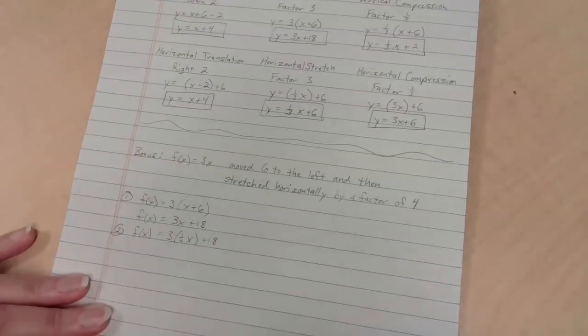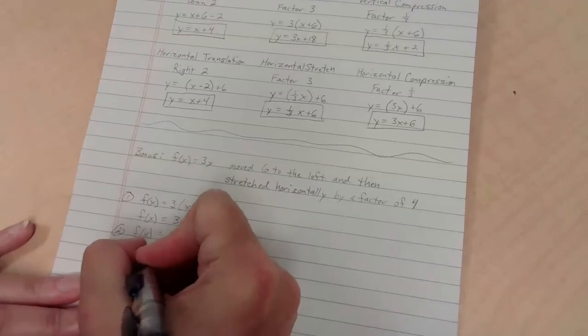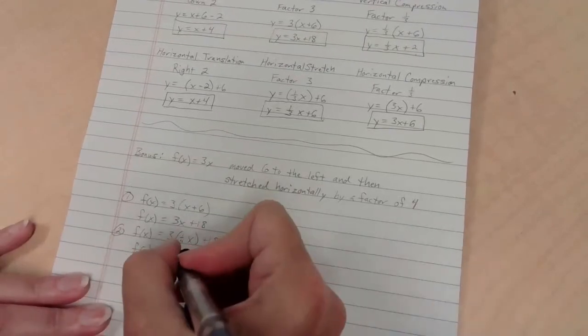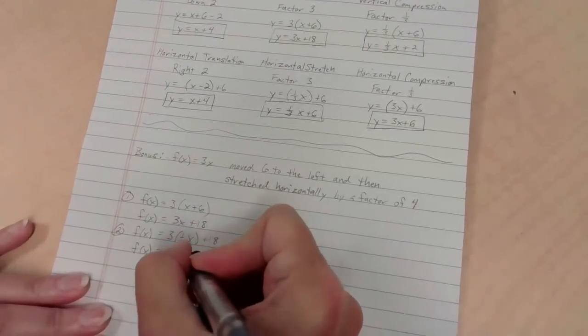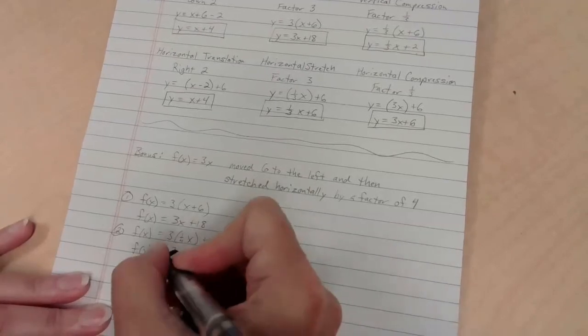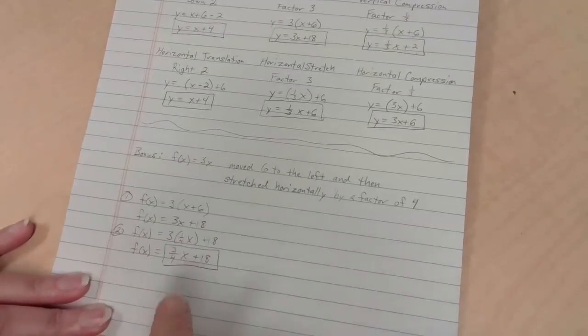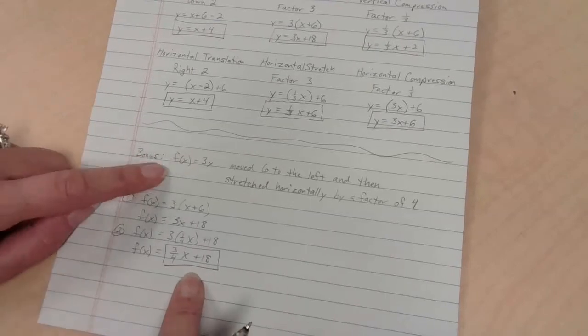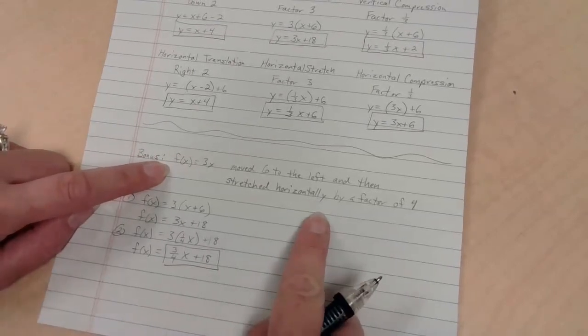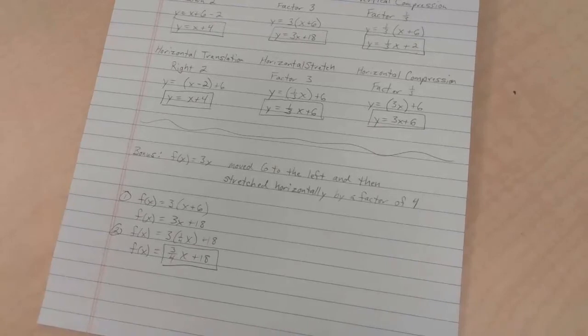Can I simplify this? Yeah, I can. So f of x is equal to 3 times 1/4. You are correct. That is 3/4. 3/4 x plus 18. Ladies and gentlemen, that is the final equation, starting with this as my parent function and creating these changes to make a new equation.